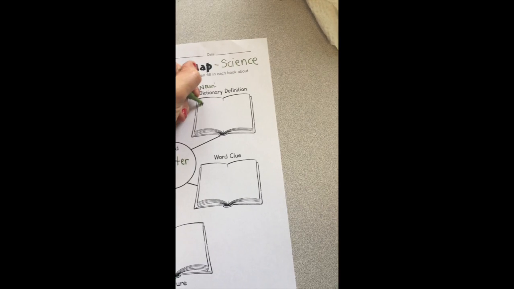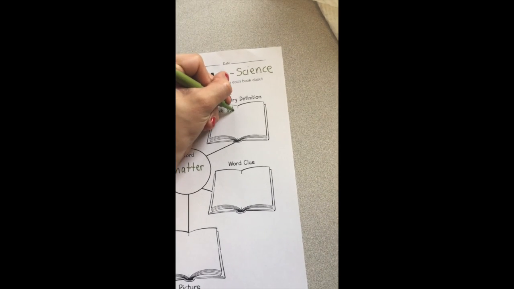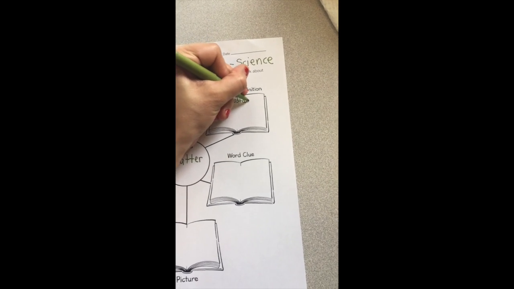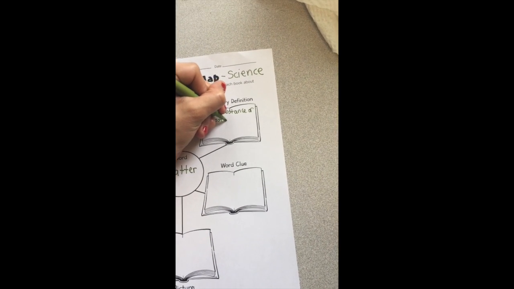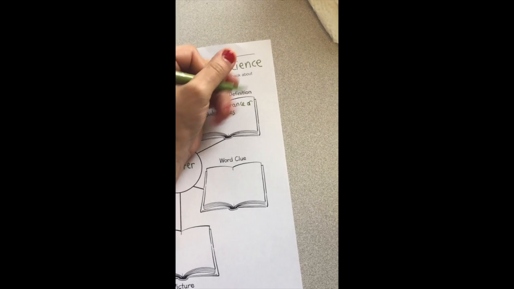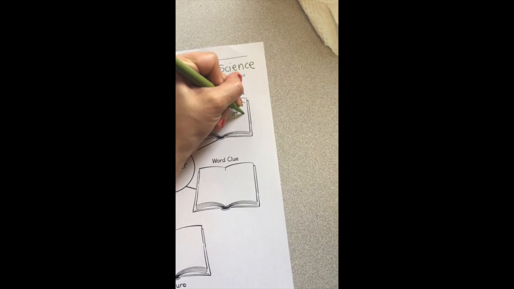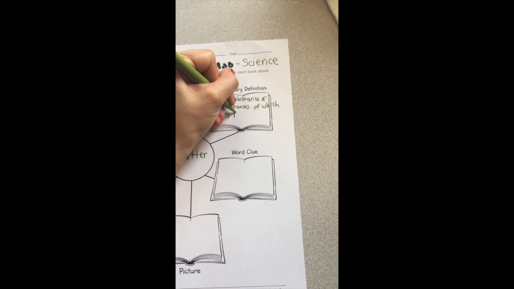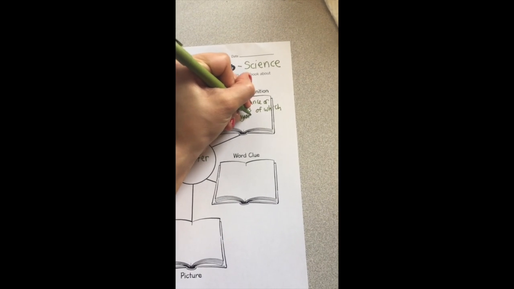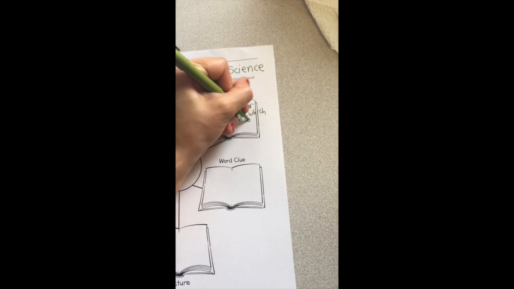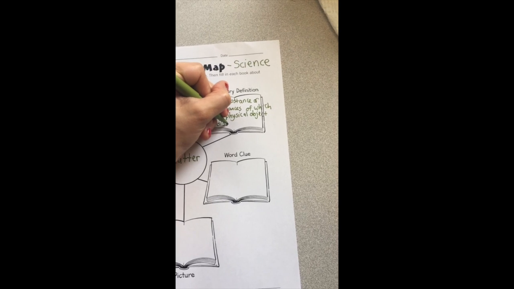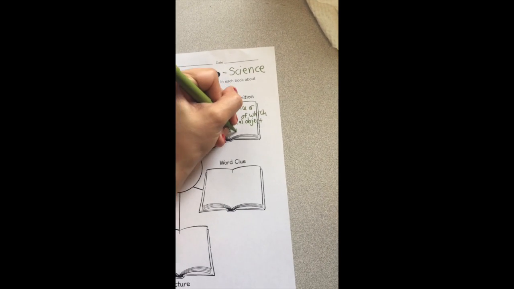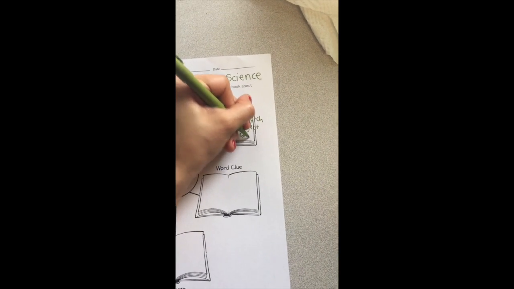It is the substance or substances of which any physical object consists or is composed.